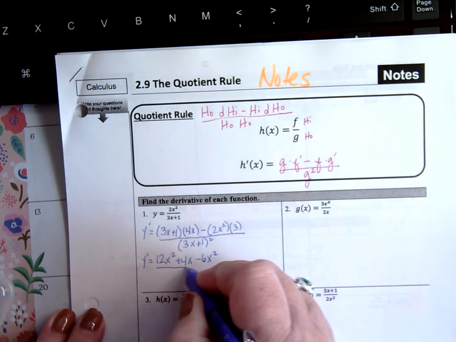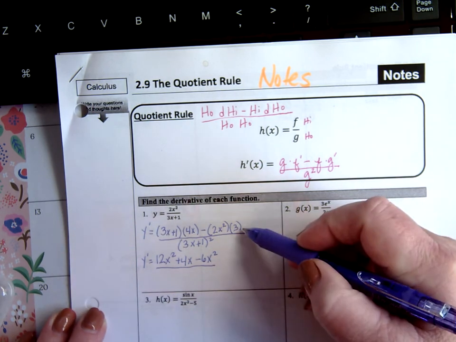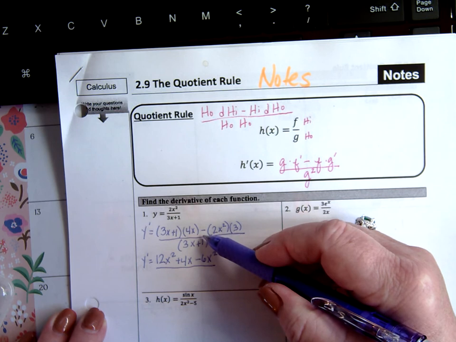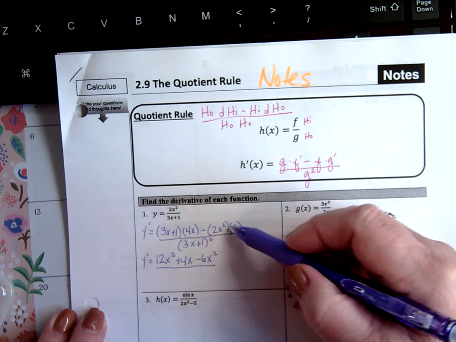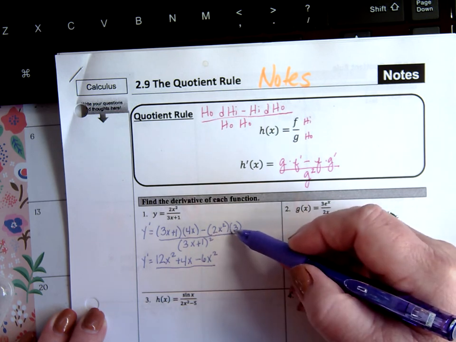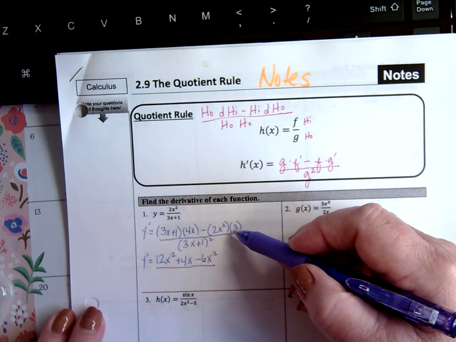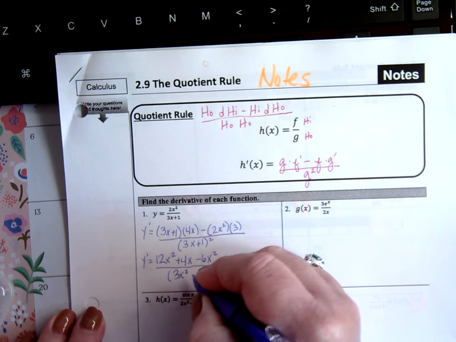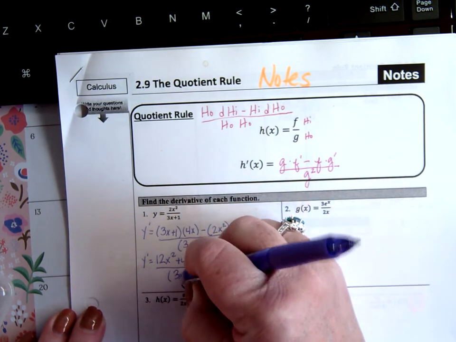Now I will say a word of caution on this. If this had an extra term with it, remember you have to distribute that subtraction sign. So be careful of that subtraction sign. If you had more than one term after it, that negative gets attached to everybody. All right, then I'm over 3x plus 1 squared.